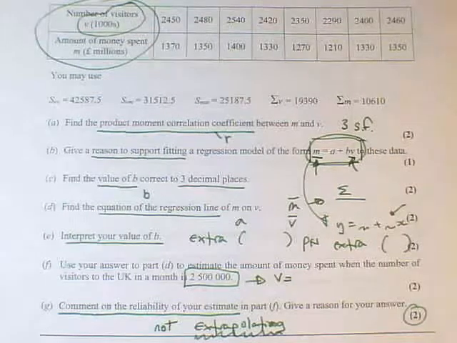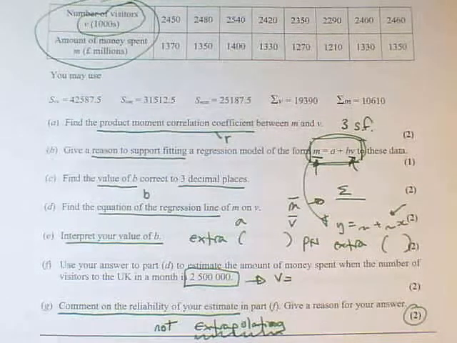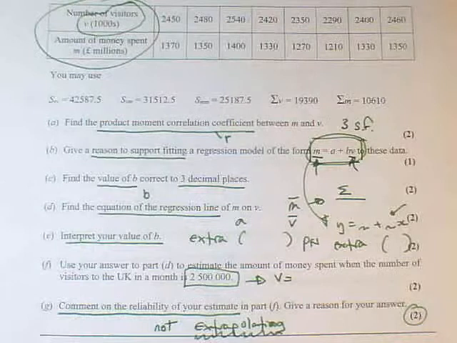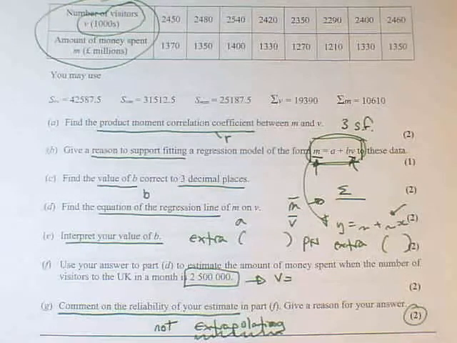So that question, I hope these comments have helped, but that question you were abysmal at. Make sure that you can get full marks on this question when I give it to you again.